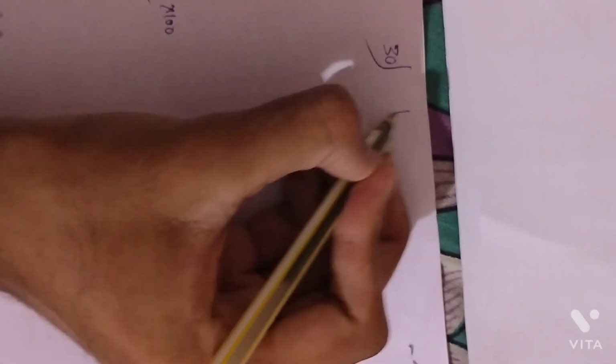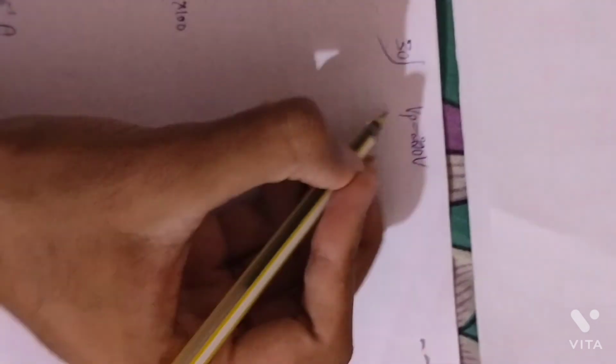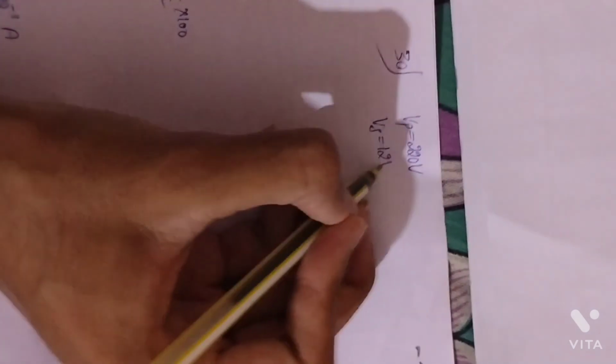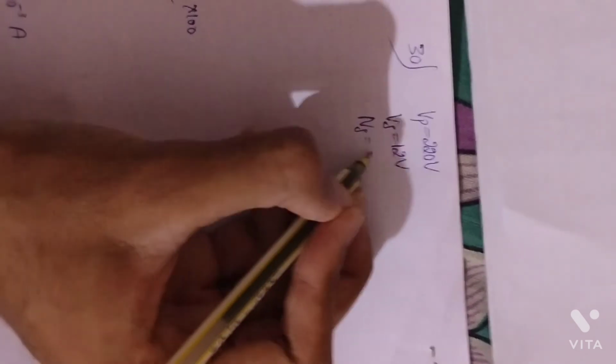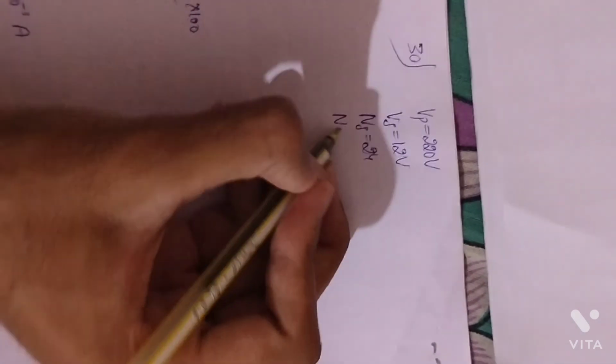Okay. So VP, that is primary voltage, 220 volt they have given. Then secondary voltage VS is 12 volt, and number of turns in the secondary coil, NS, is 24. Number of turns in the primary coil they have not given, we have to find it.